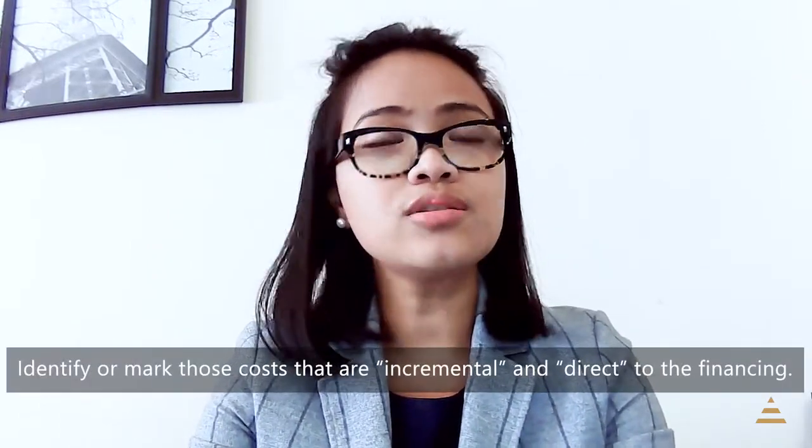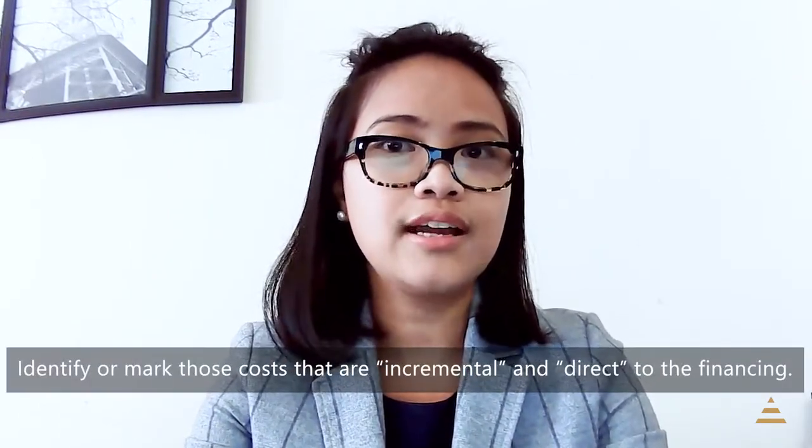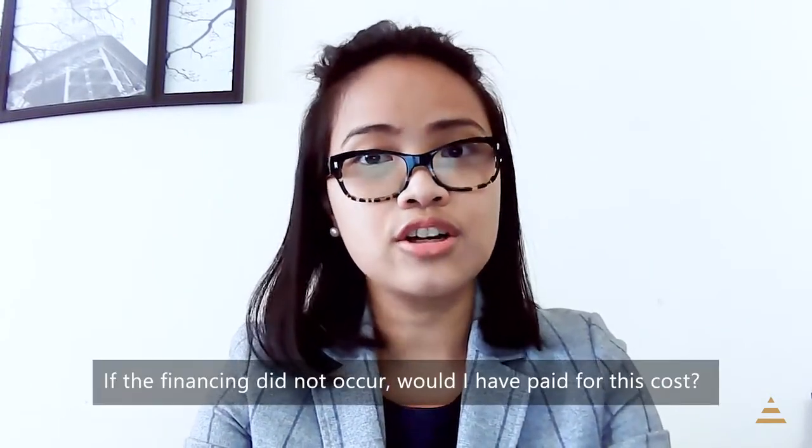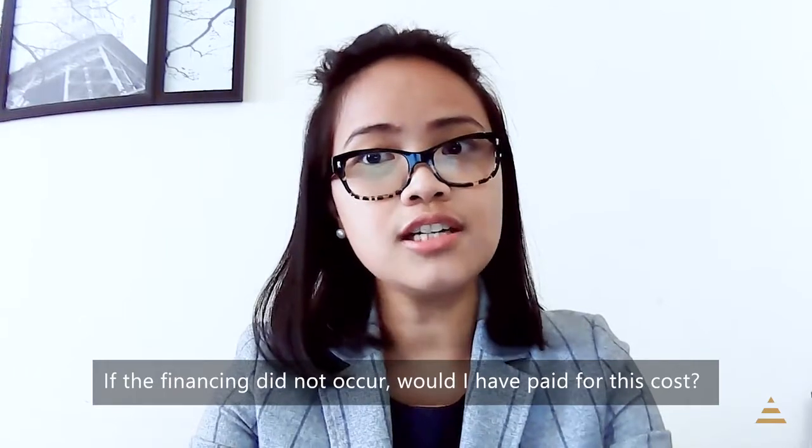Number two, identify or mark those costs that are incremental and direct to the financing. And when you are doing this, the key thing to keep in mind is that these are the costs that otherwise would not be incurred. So ask yourself, if the financing did not occur, would I have paid for this cost?